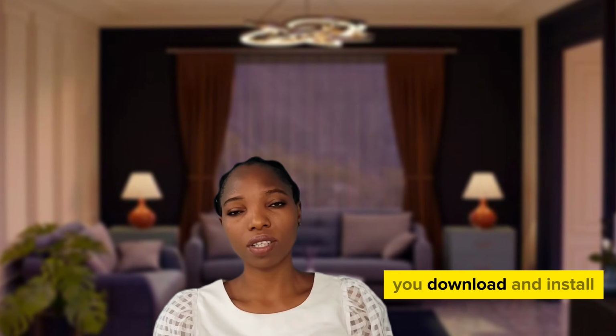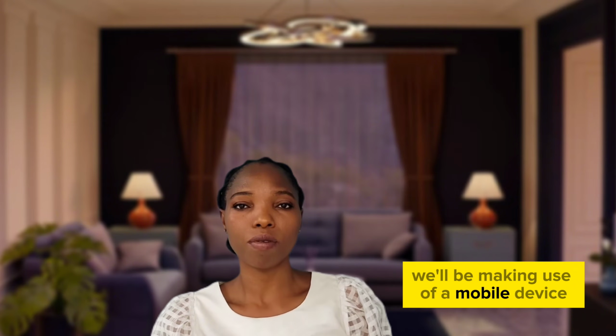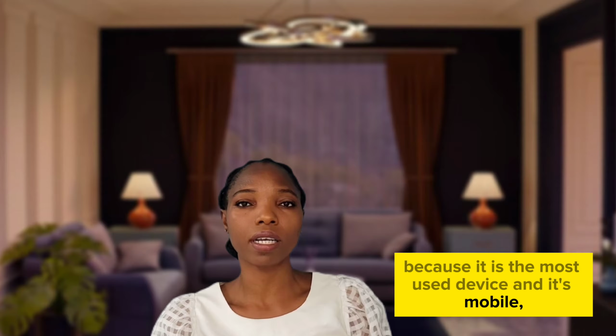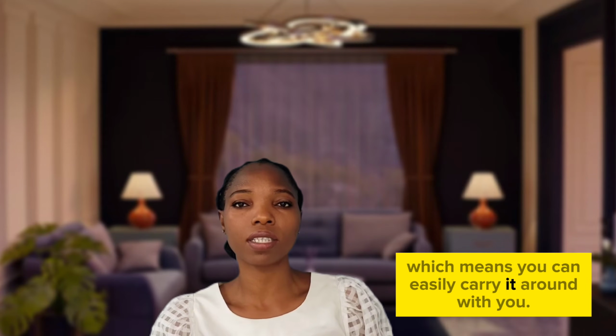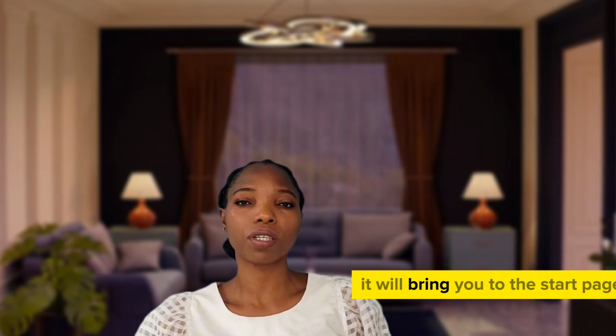To start with, you download and install CapCut on either your mobile device, your MacBook, laptop, or iPad. For this video, we'll be making use of a mobile device because it is the most used device and it's mobile, which means you can easily carry it around with you. After downloading and installing CapCut on your mobile device, it will bring you to their start page.